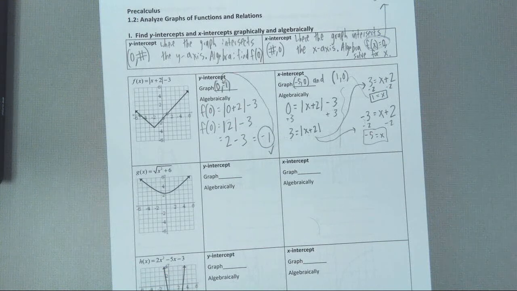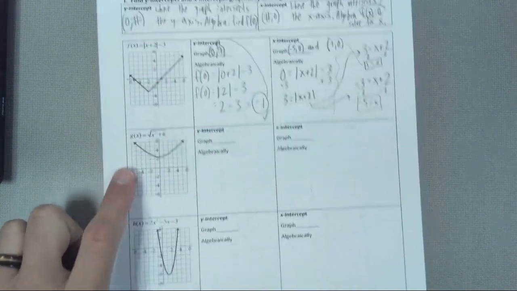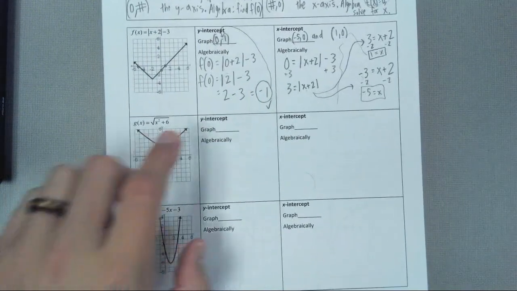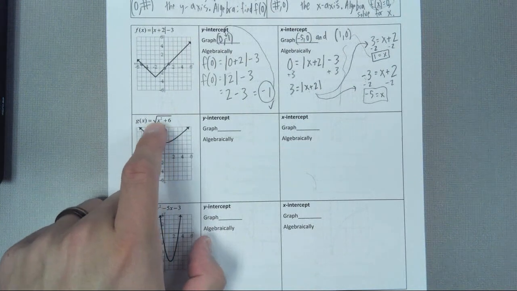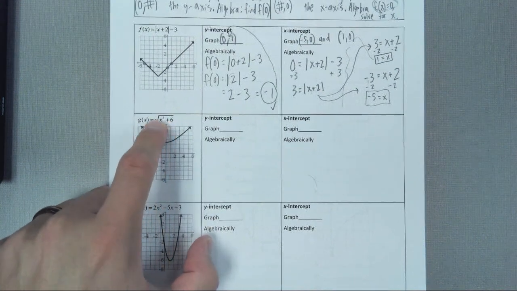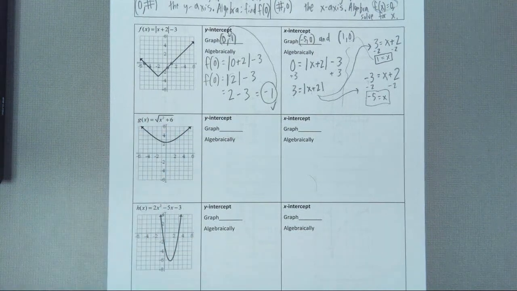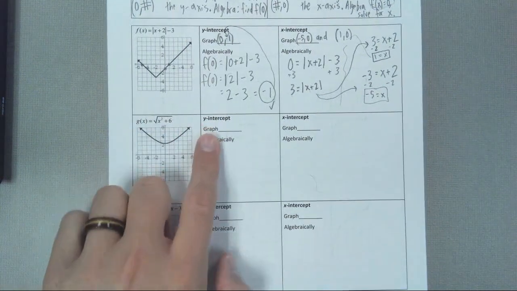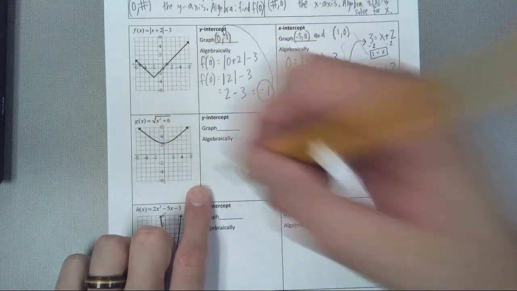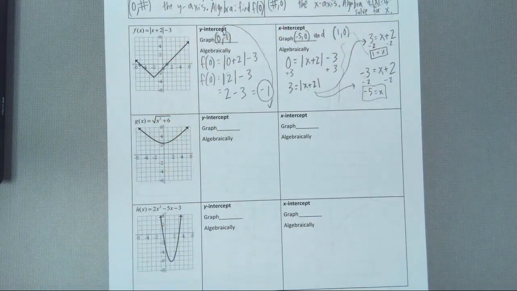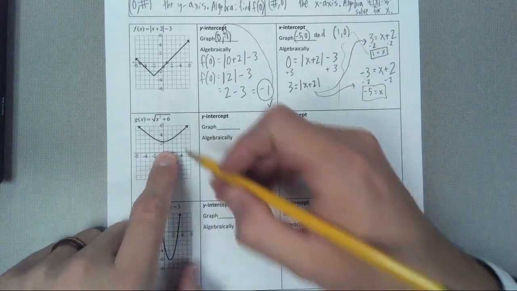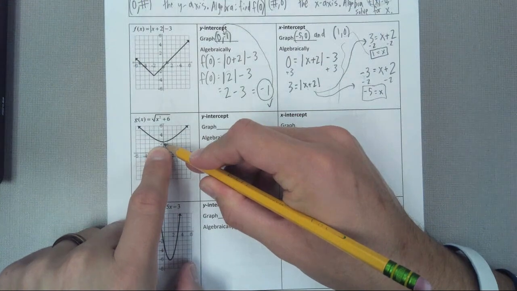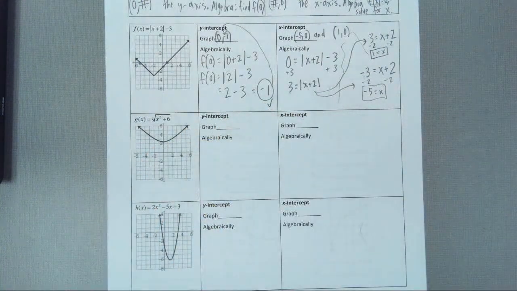Let's take a look at g of x. This is kind of a weird little function here. It's kind of uncommon to see the x squared under the square root, but it is what it is. With the y-intercept, it looks like it's somewhere in here. I'm not even going to estimate it just because it looks like some sort of decimal. We'll keep an eye on it. It's somewhere between 2 and 3.